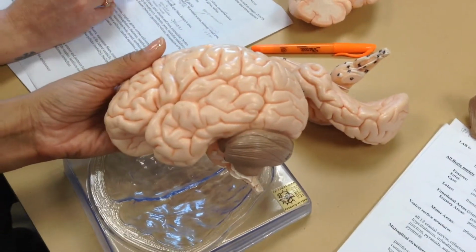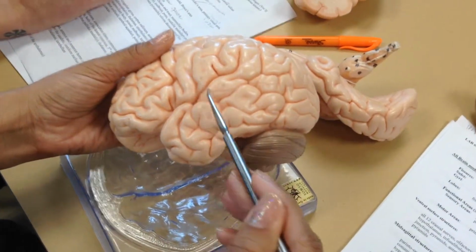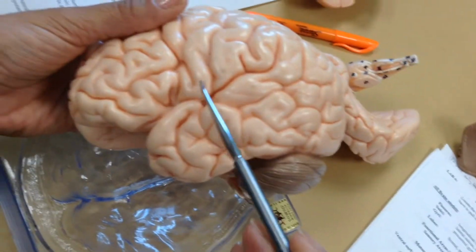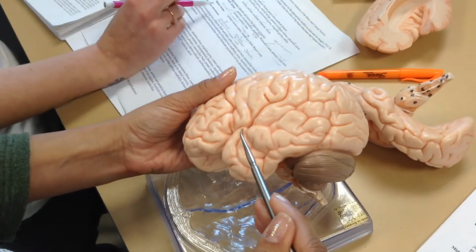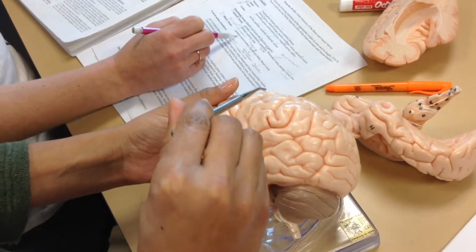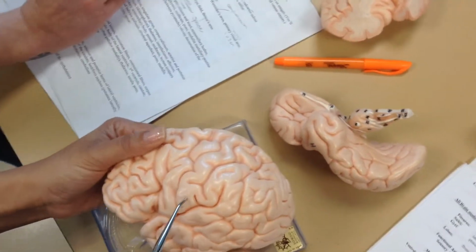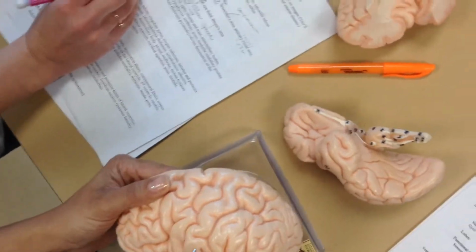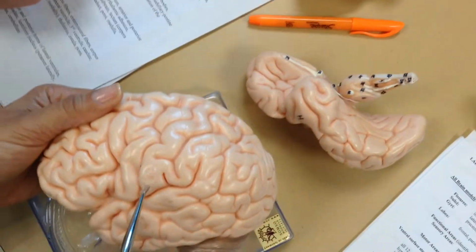And the primary auditory area, and that is responsible for hearing. And the motor areas. We have the primary motor cortex, which is also the precentral gyrus, and that is responsible for conscious or voluntary movement of skeletal muscles.